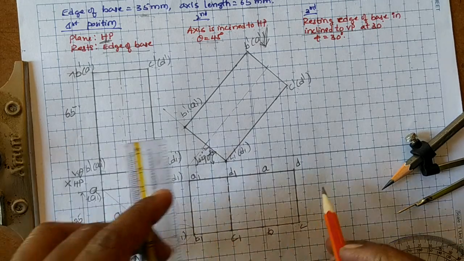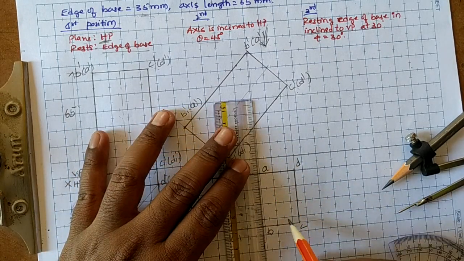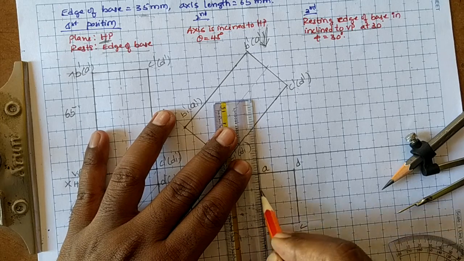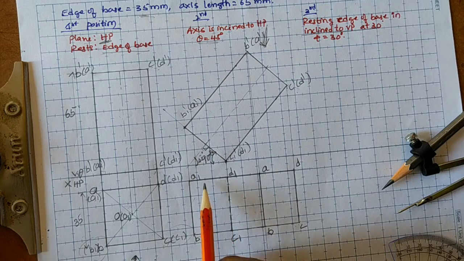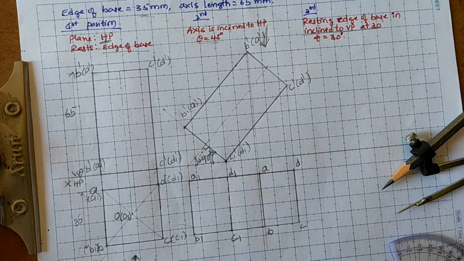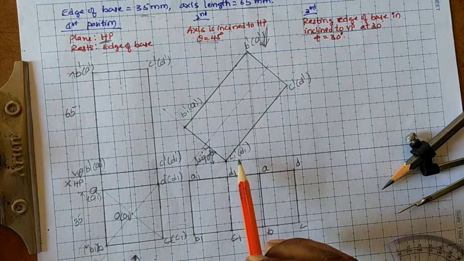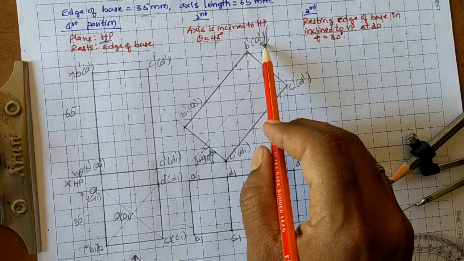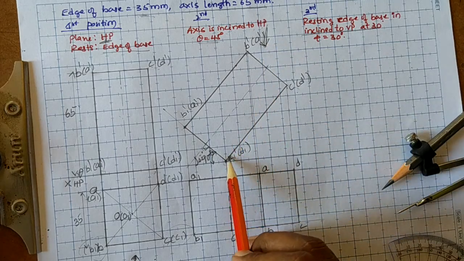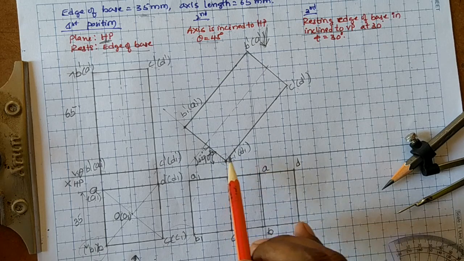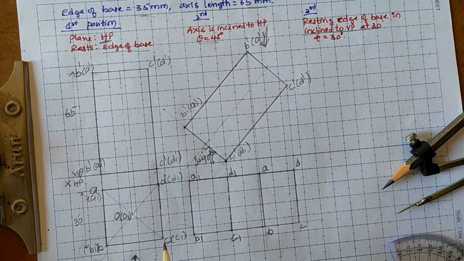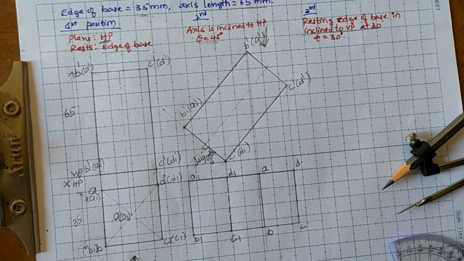See here, what lines are there? Only this line I left. So, the first thumb rule is all outlines are visible. The second one is to identify the point which is away from the observer, that is the invisible point. The lines passing through this invisible point are all invisible. The third one is that the remaining lines are all visible. This is the second portion.